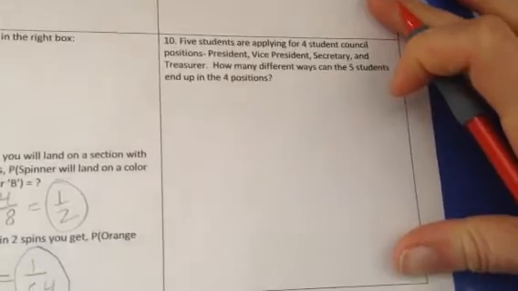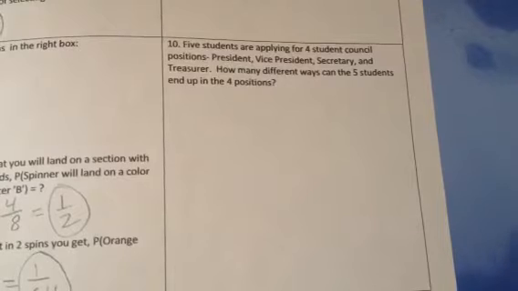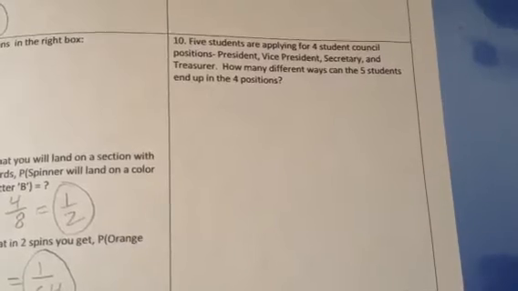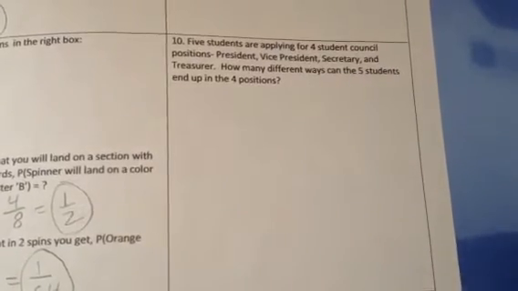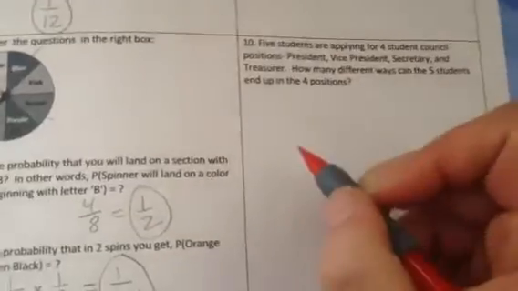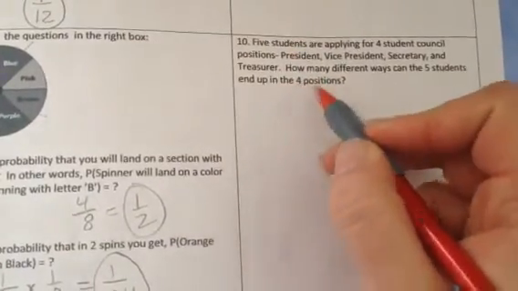Alright, final question. We're almost there. So 5 students are applying for 4 student council positions. We have president, vice president, secretary, and treasurer. How many different ways can 5 students end up in these 4 positions? Now this is something we didn't spend a lot of time on, but I think you'll remember pretty quickly how to do this. So we have 5 students, but we only have 4 positions.